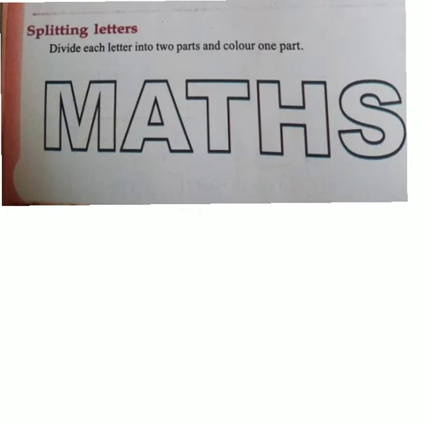How can we divide the M into 2 equal parts? Try it. Is this your finding? Look, now the M is divided into 2 equal parts and one of its parts is colored. Like this, split A. Now I split A like this. Like this, split T, H and S into 2 equal parts.